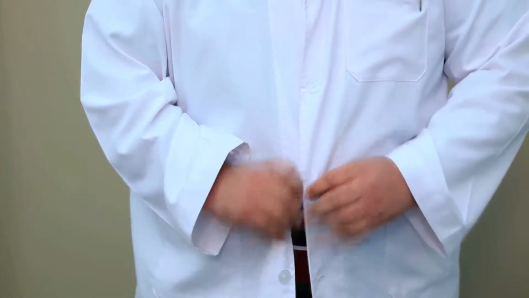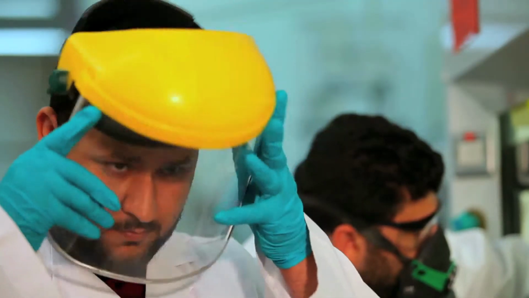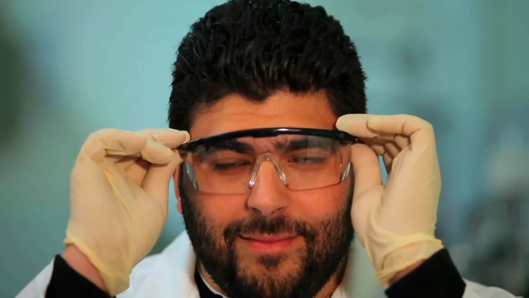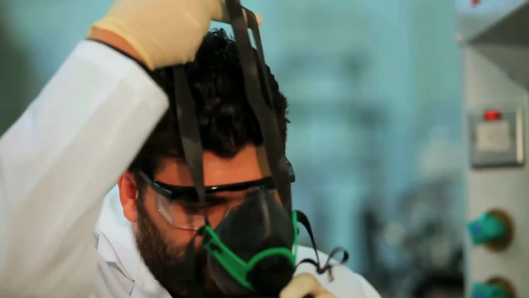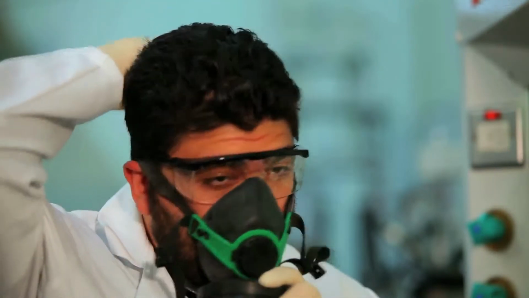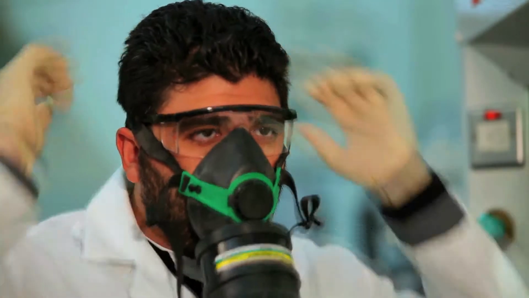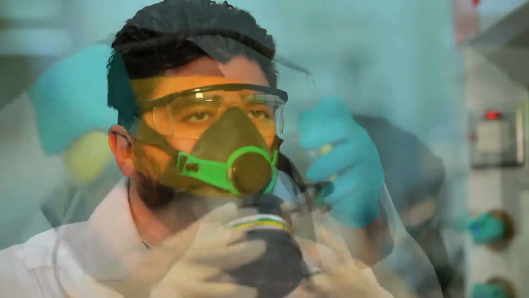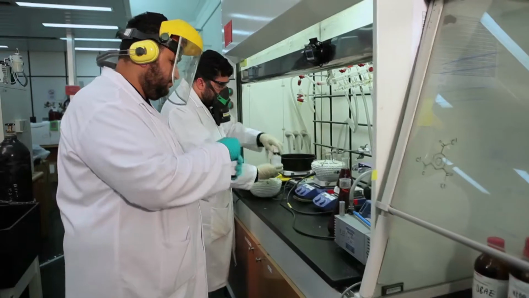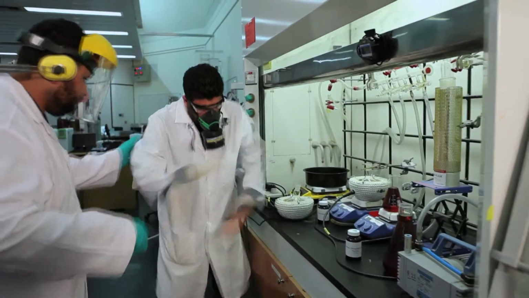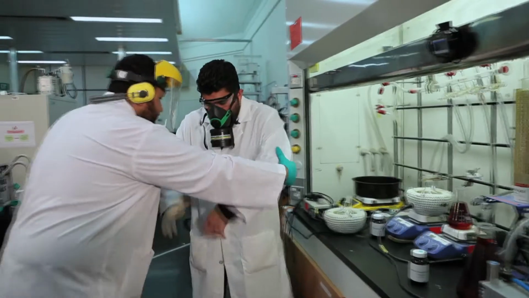A properly fitting lab coat, face and/or eye protection, gloves of the correct size and type for the hazard involved. Other lab or hazard-specific PPE items may be necessary, such as respiratory or hearing protection. In the event of an accident, you may be disoriented and need assistance. Your partner can provide vital, potentially life-saving help.